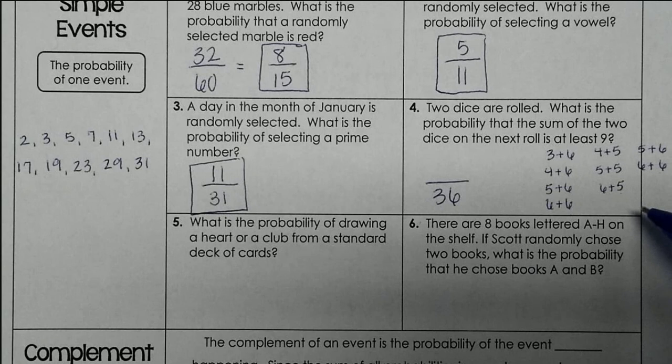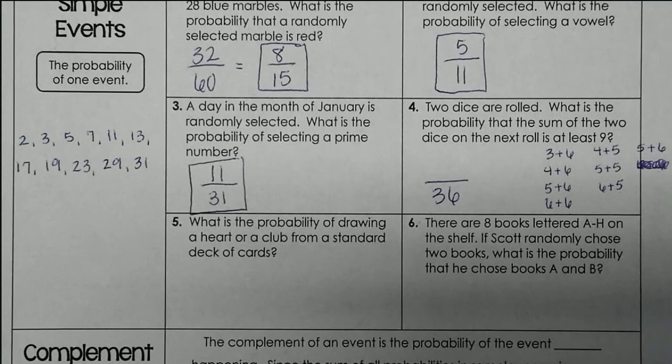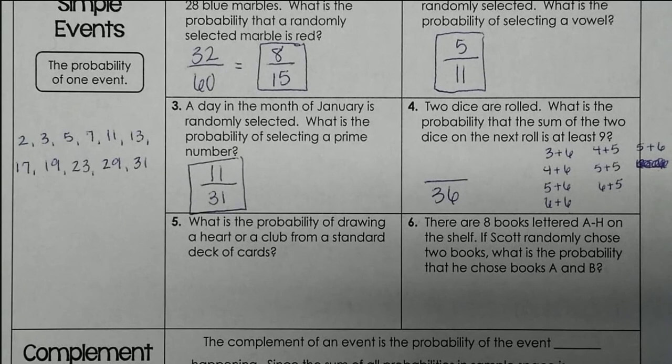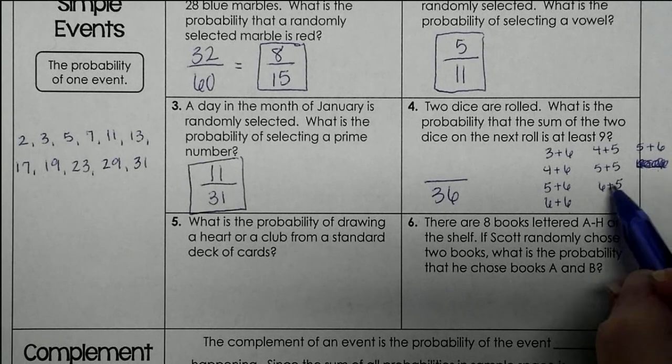Oh, we already had that one twice, sorry. Okay, you also could have had, let's see here. I'm trying to think of all the other ones. You could reverse it, I believe. You have 5 plus 6 and 6 plus 5.